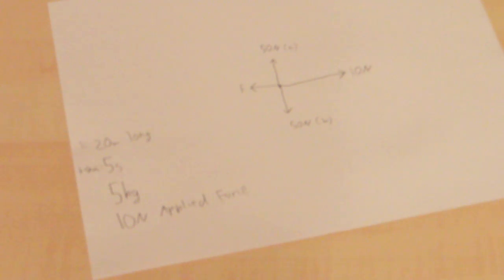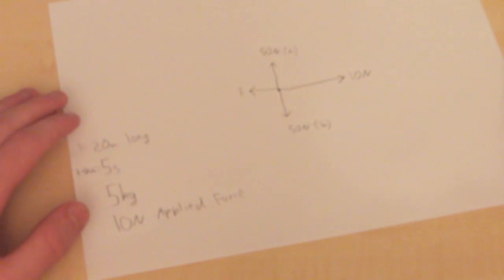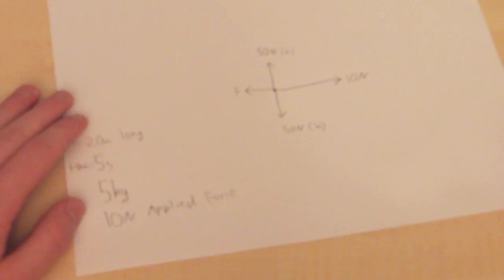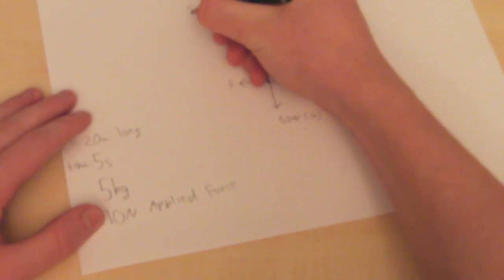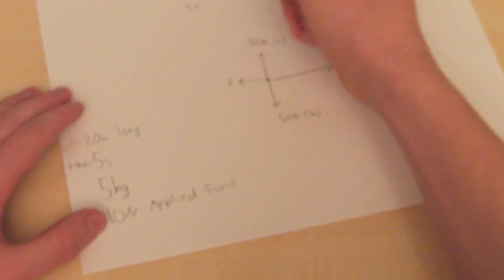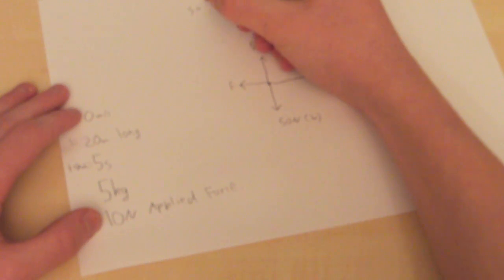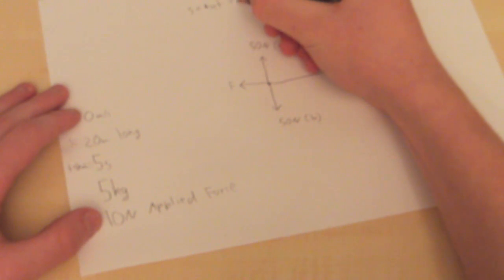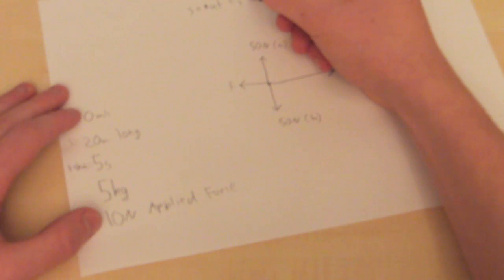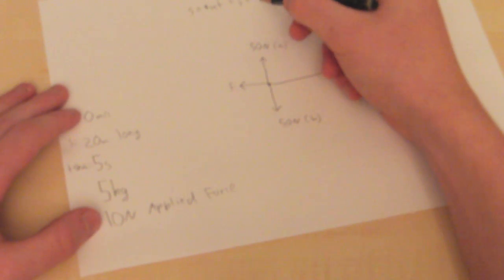To find that, we need the acceleration first, because of force equals mass times acceleration. To do that, we have to find the acceleration, which we do by using this formula. Distance is equal to the initial velocity times the time plus half of the acceleration times the square of the time. We have to try to find the acceleration.